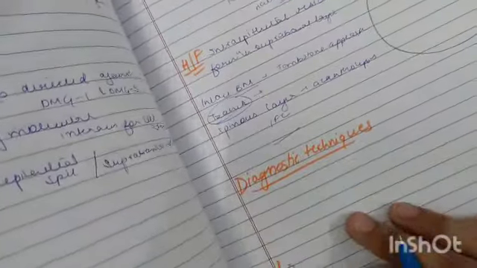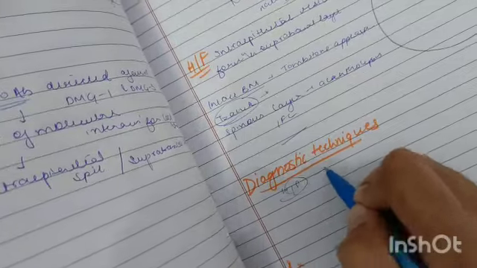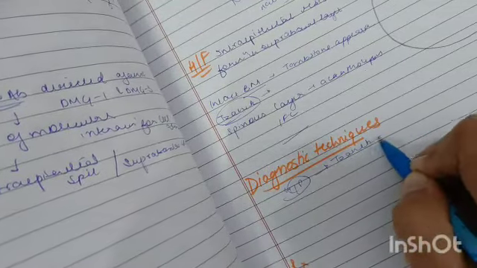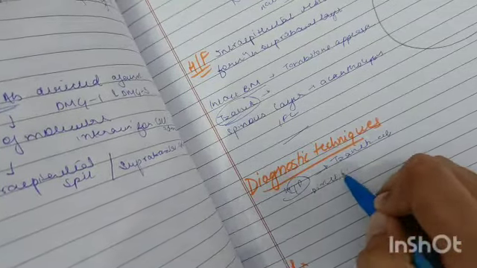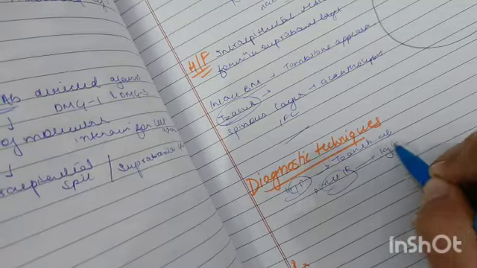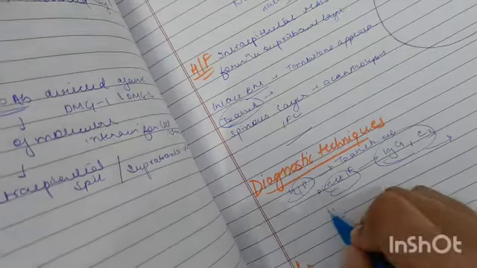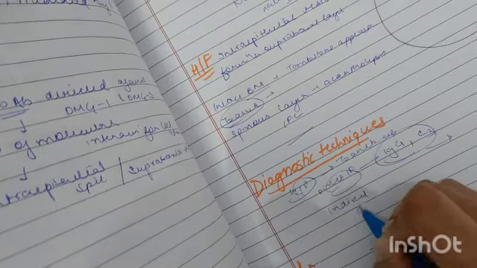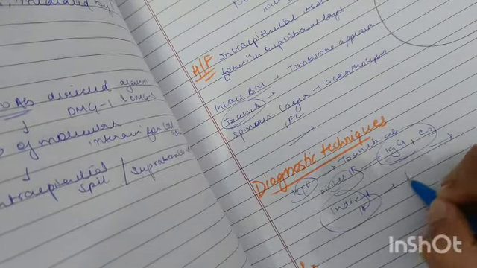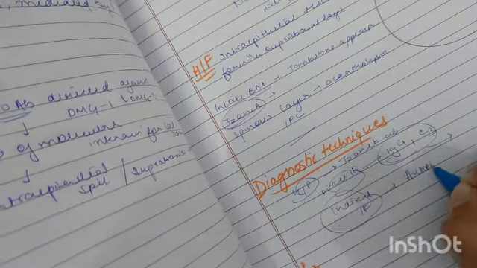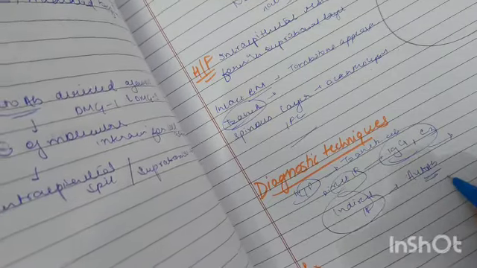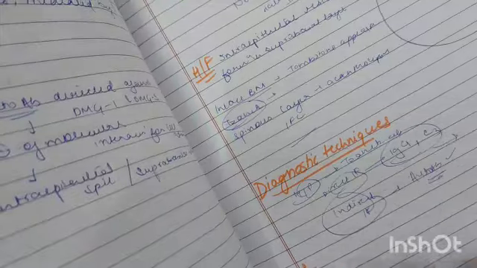Now in the diagnostic criteria, first of all, in the histopathology, we will look for Tzanck cells. Then we will do the direct immunofluorescence test, in which we will see the presence of IgG and C3 in the intercellular spaces. Then we will do the indirect immunofluorescence, in which we will see the presence of autoantibodies against desmoglein 1 and 3.